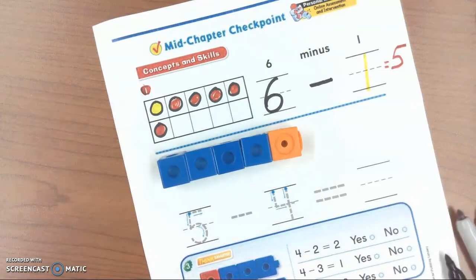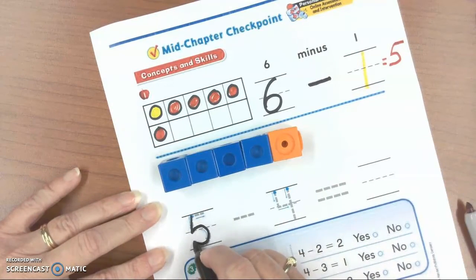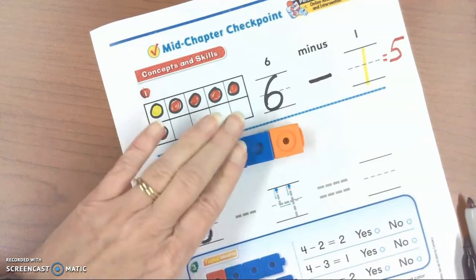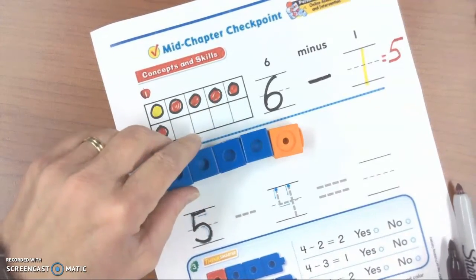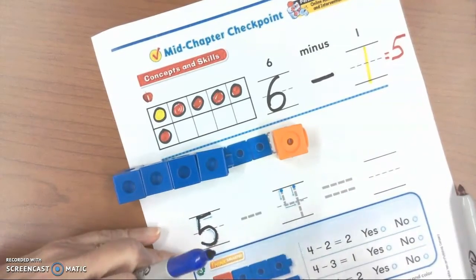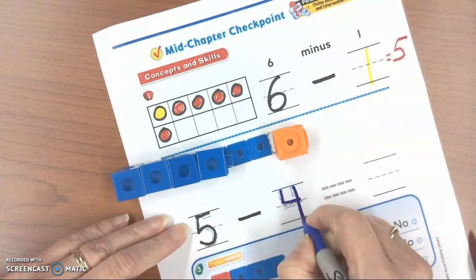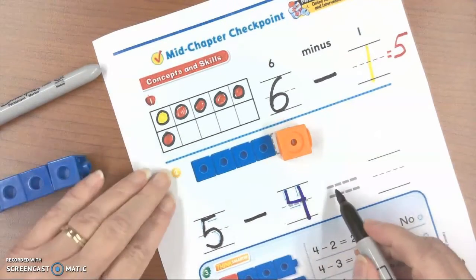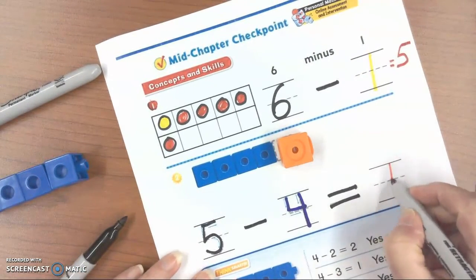So we had 5 cubes in the train, that's our total. And it says 4 are blue. So we're going to take those blue ones away. So we're going to subtract the blue ones. And that's going to tell us how many are left. And how many do you see left? Well, we have 1 orange, 1 left.